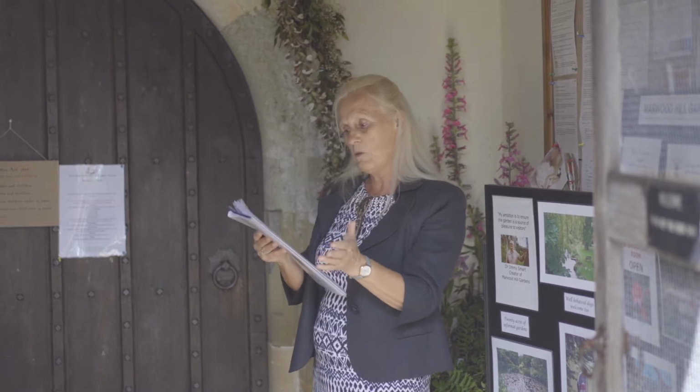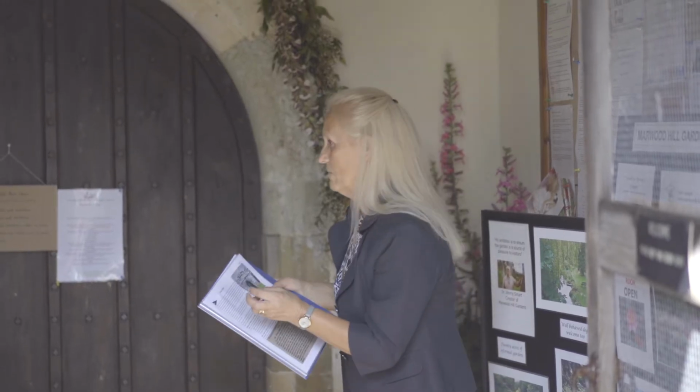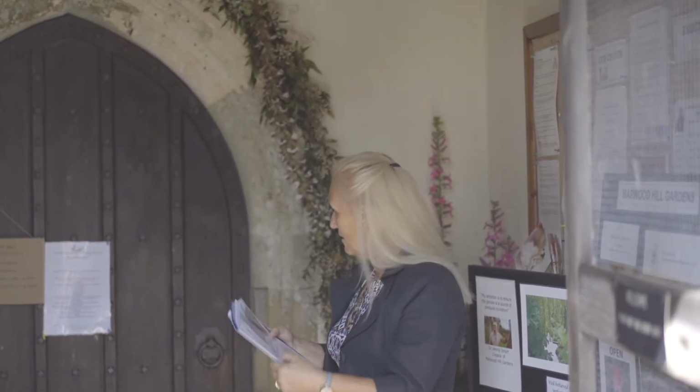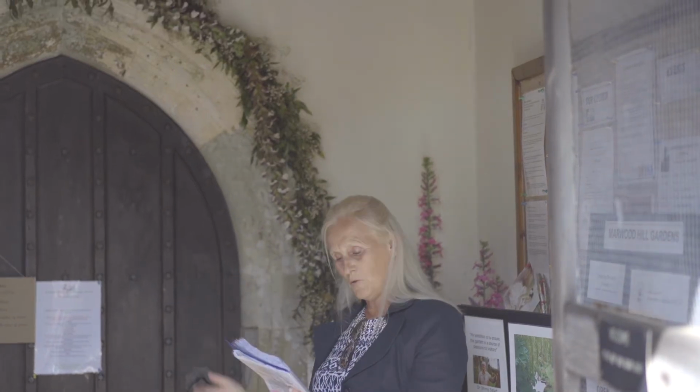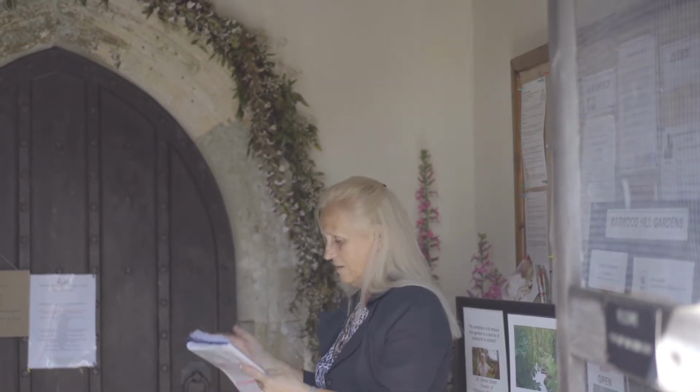So everyone in the community passed through here at least once a week. We know that because if they didn't come to church once a week, they were fined. So it was the ideal place to put up notices on the door, for those that could read, that is.